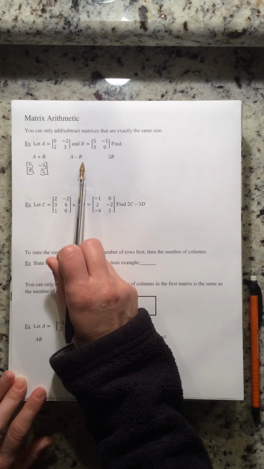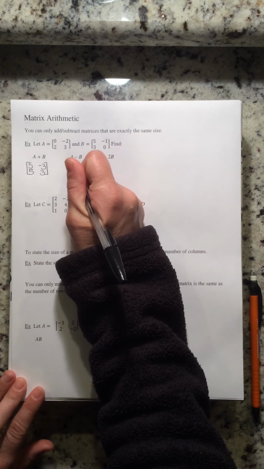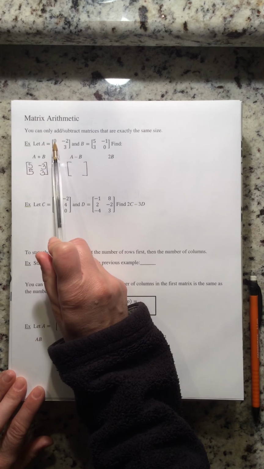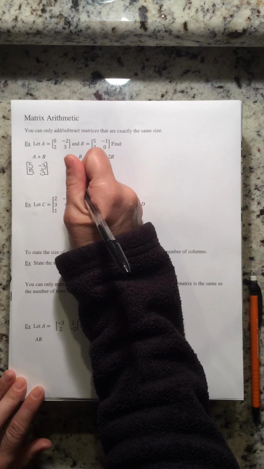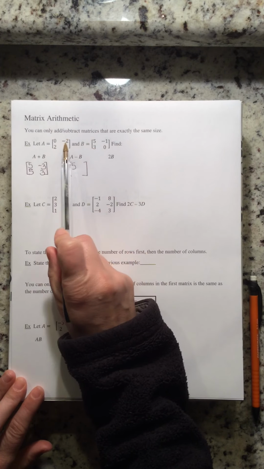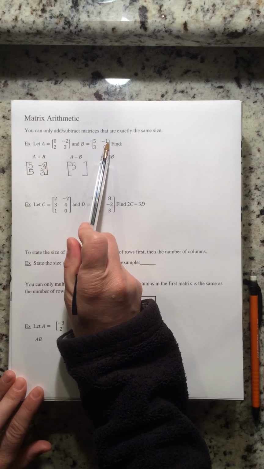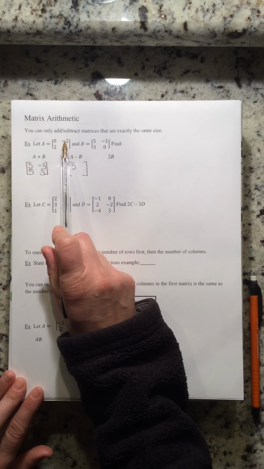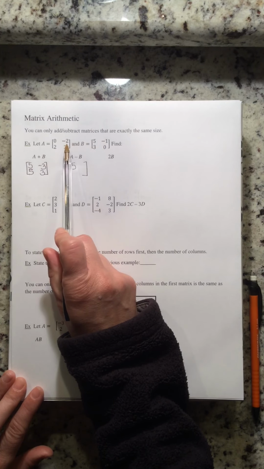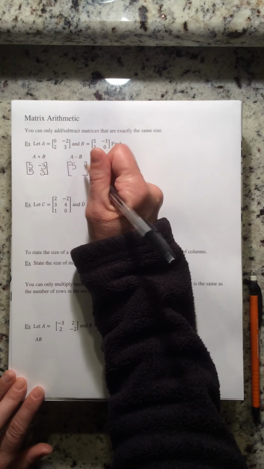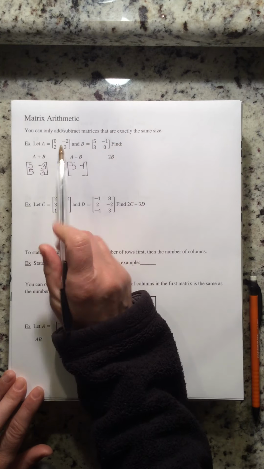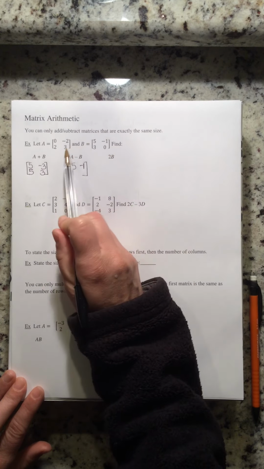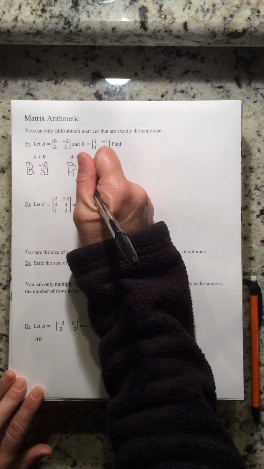Similarly, subtracting two matrices, we're going to do the same thing. We're just going to subtract the entries of A and B. 0 minus 5, -5. When we're looking at -2 minus -1, remember that when you subtract a negative, it's really the same as adding a positive. So -2 minus -1 is really -2 plus +1, -1. 2 minus 3, -1. And 3 minus 0 is 3.